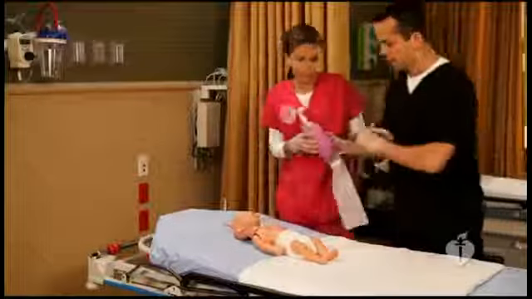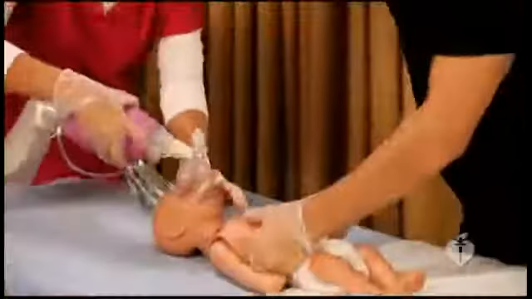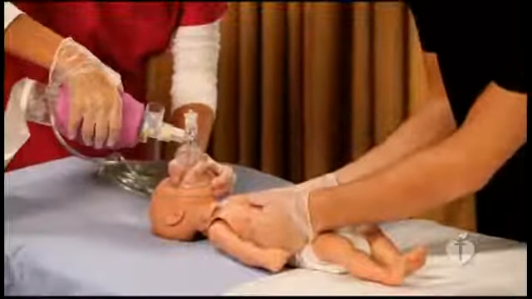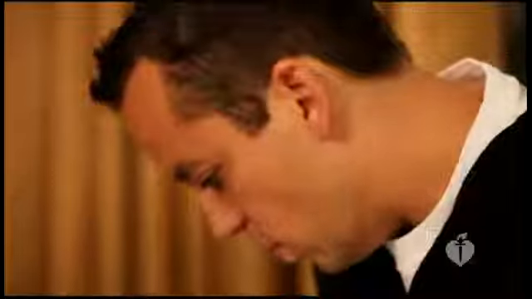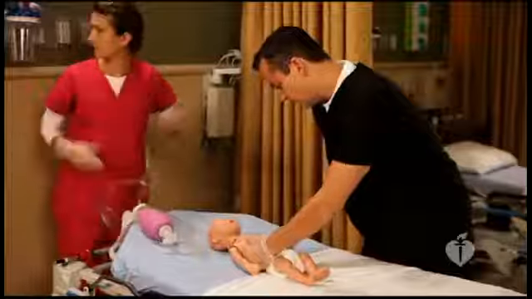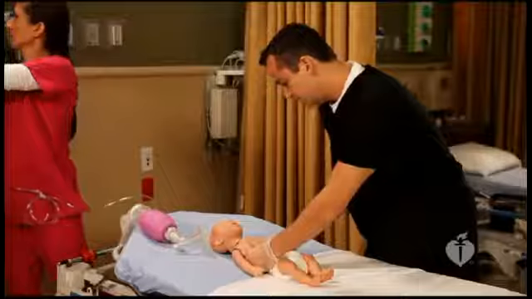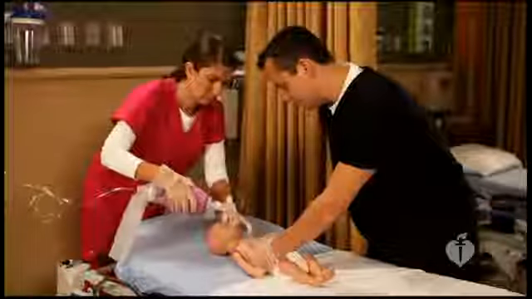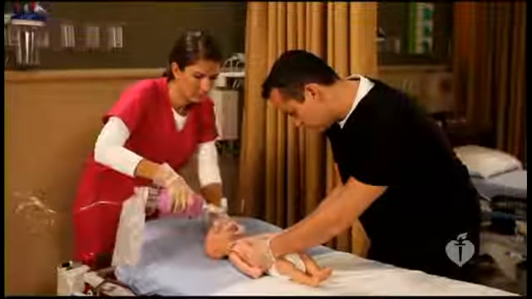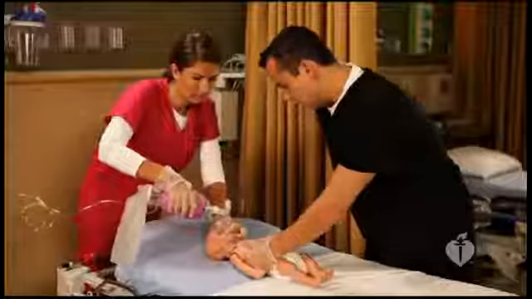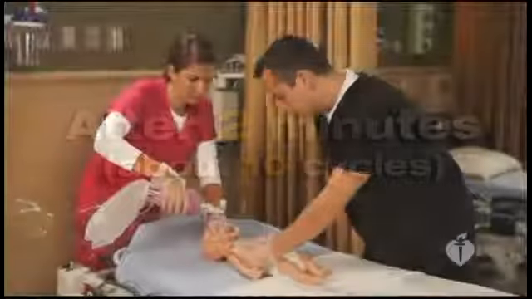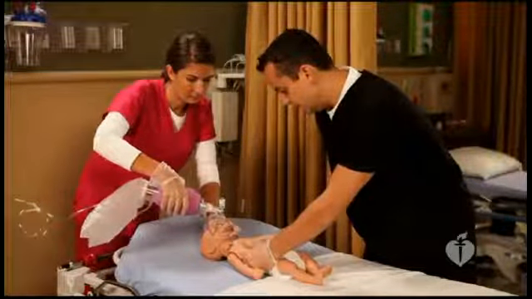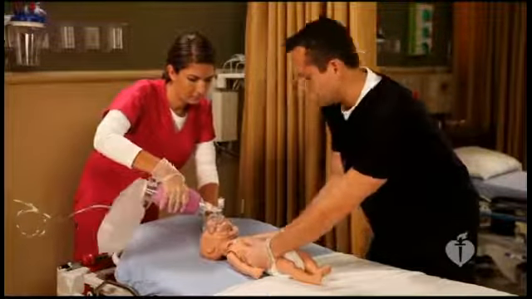Help's on the way. Let's start 15 and 2. Great chest rise. Let's switch.